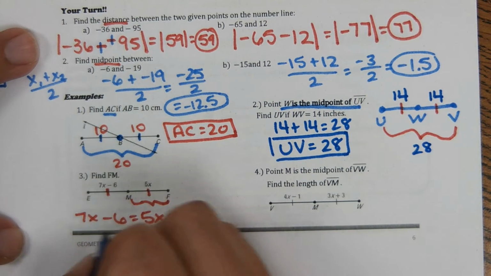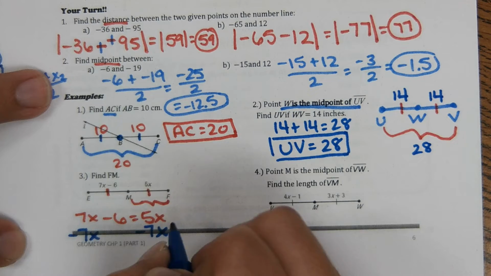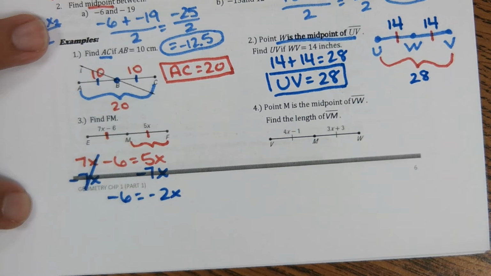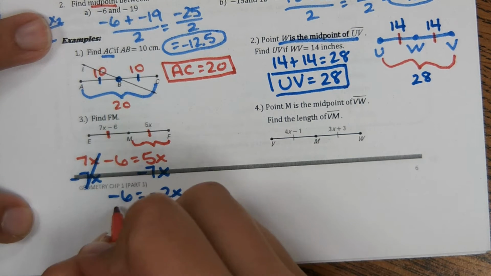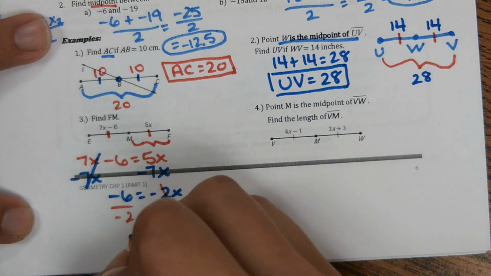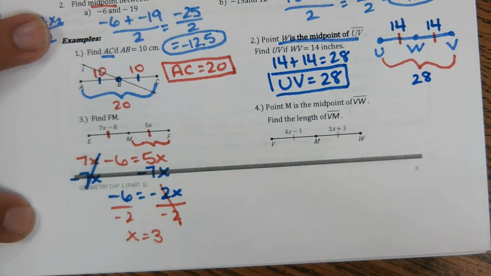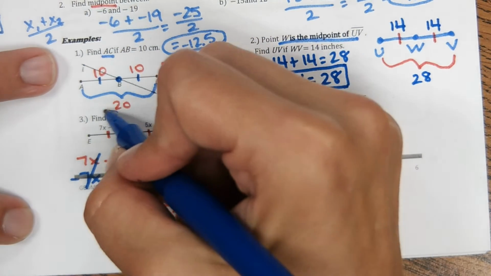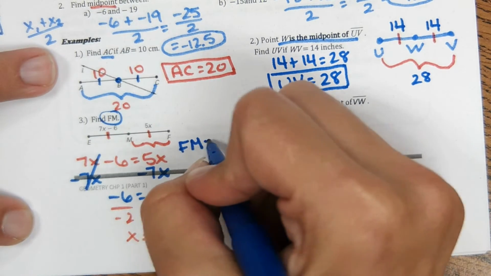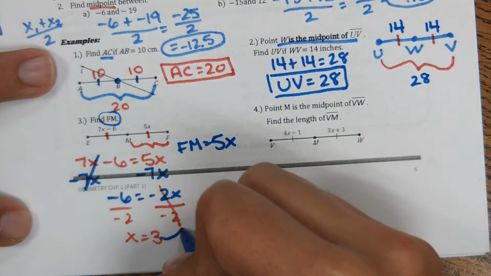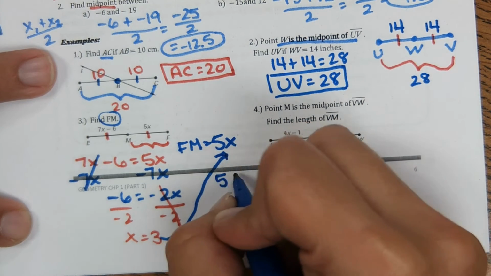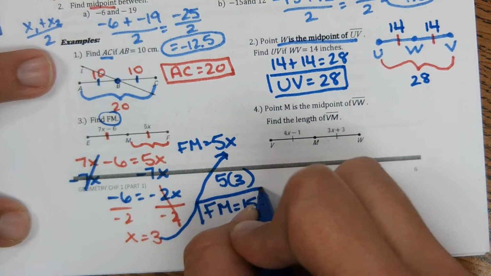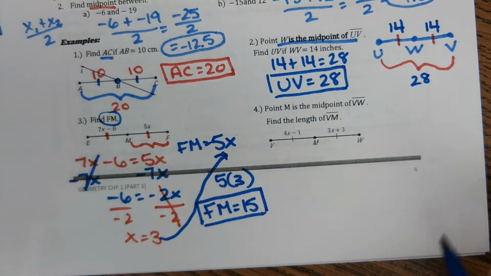So solving for X, I'm trying to get all the X's on the same side. And X equals 3. I know finding X is satisfying, but we're not quite there yet because the question wanted us to find the length of FM. FM is 5X, so we have to take this and plug it in. FM equals 15.